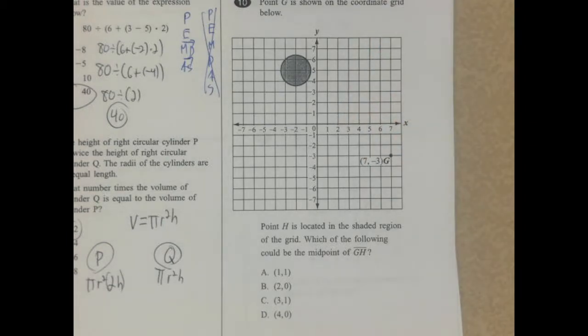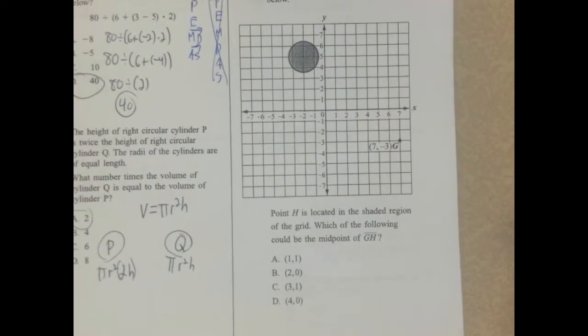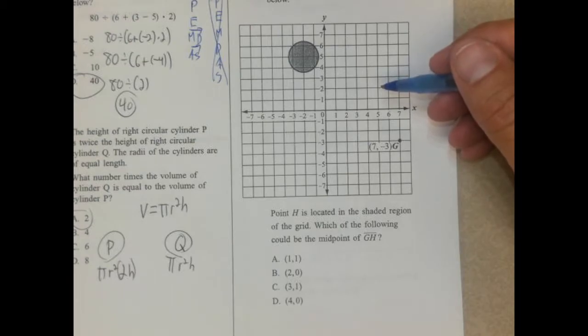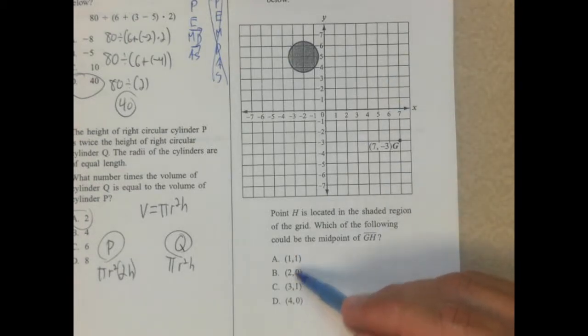So, I remember that they did this one. They did something like this digitally, this problem. So here's what we're going to do. We're going to plot each of these midpoints, and we're going to see graphically where they belong.